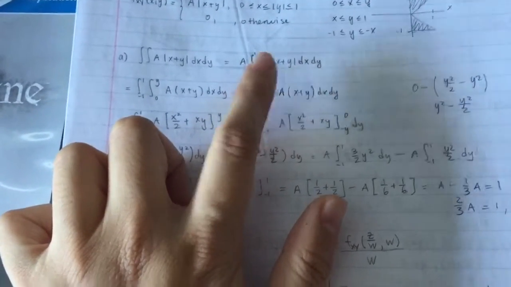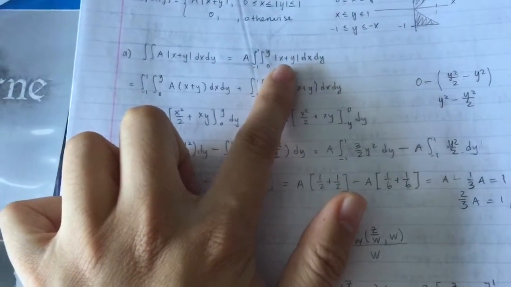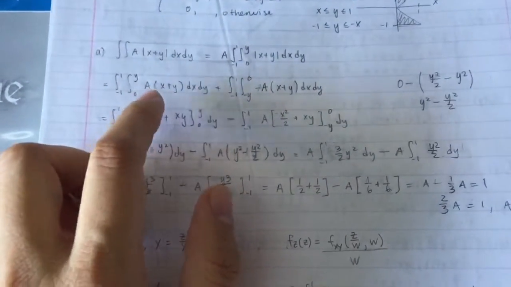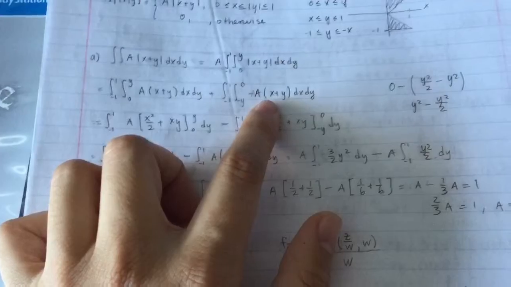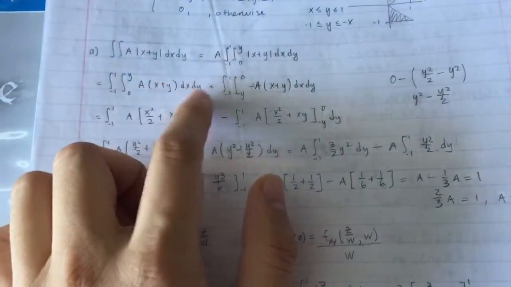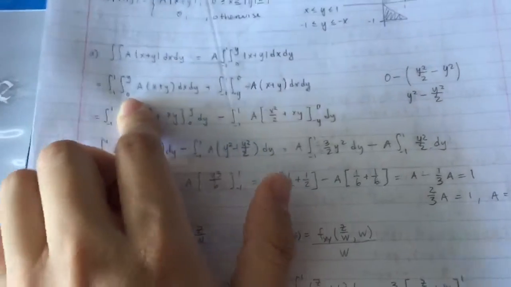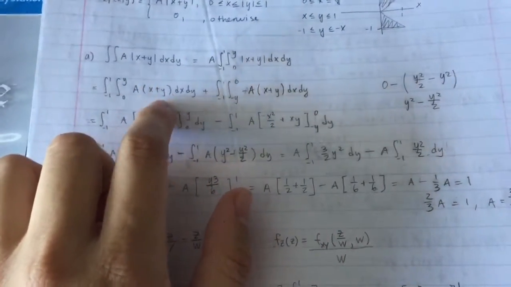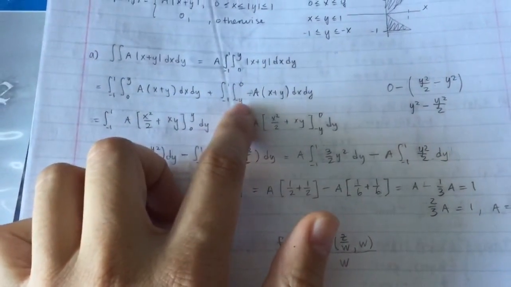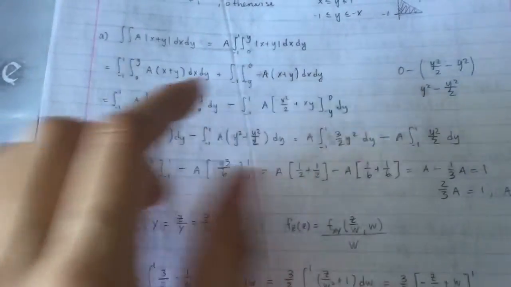Since this function is an absolute value, we have to actually break it into two parts. So we have to consider the positive case and the negative case. And the bounds, if we integrate with respect to dx first, are 0 to y for the positive case and negative y to 0 for the negative case.